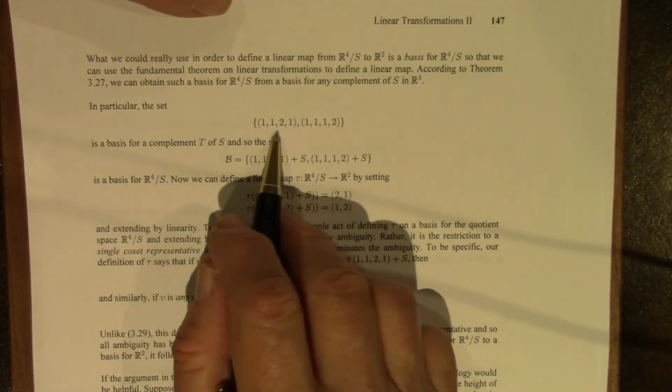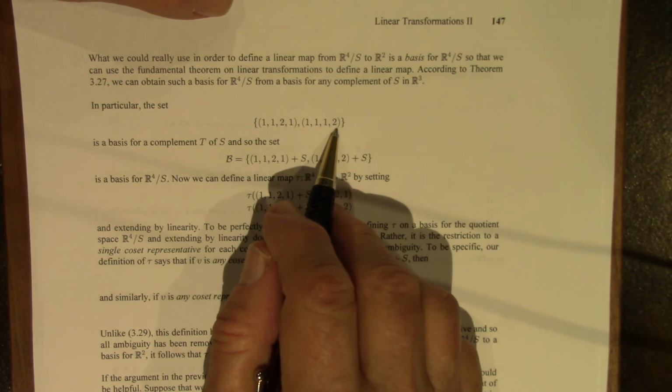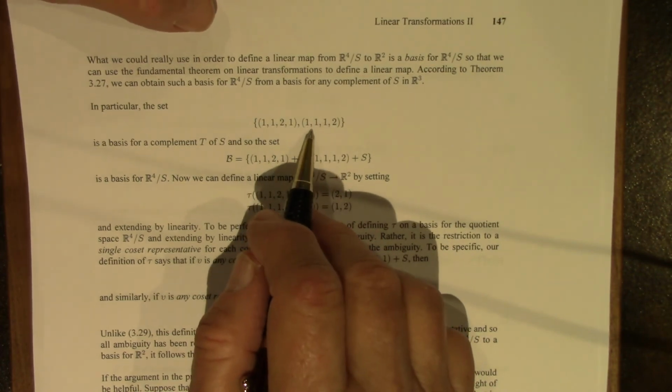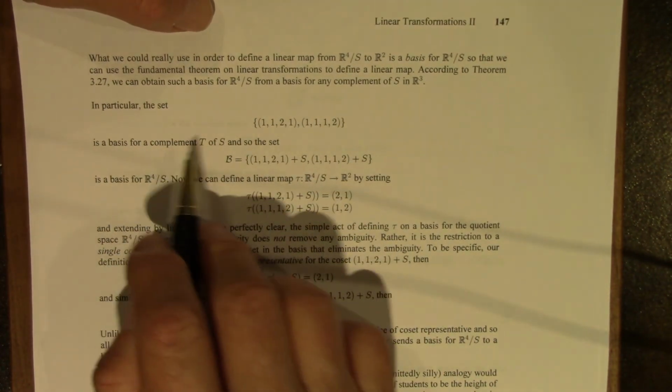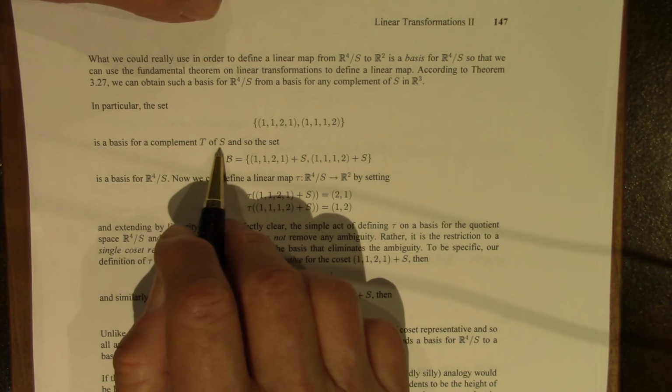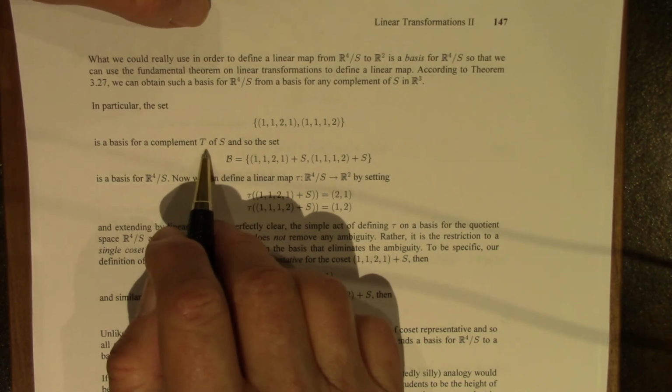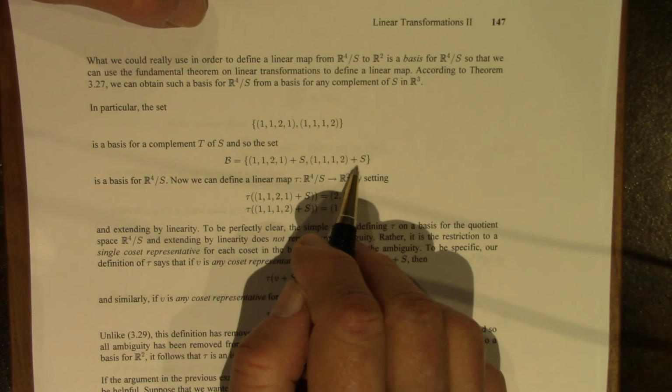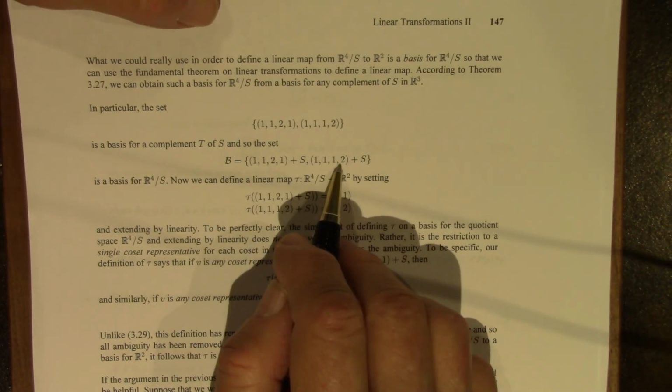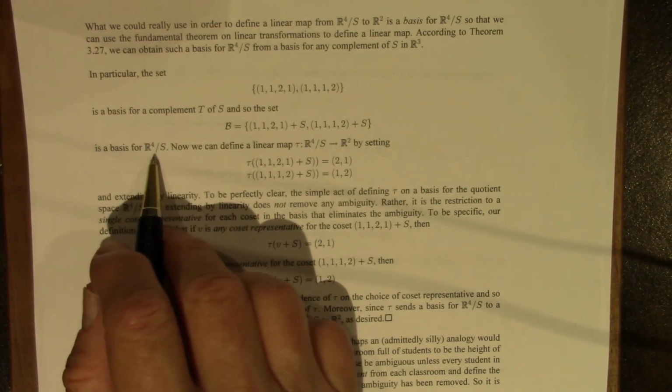So, this set is a basis for a complement of S, call it T. And so, as we've seen, this forms a basis. These two cosets form a basis for the quotient space.